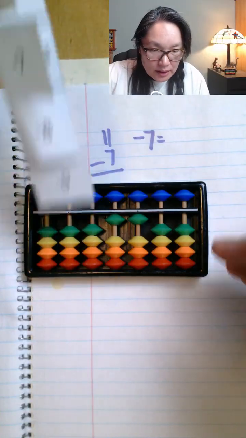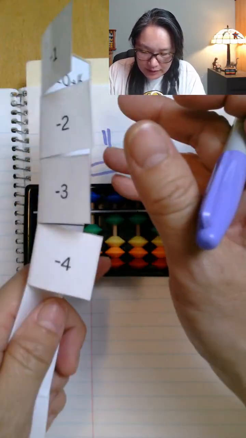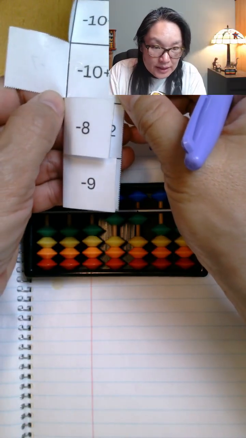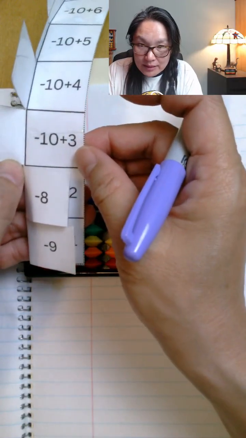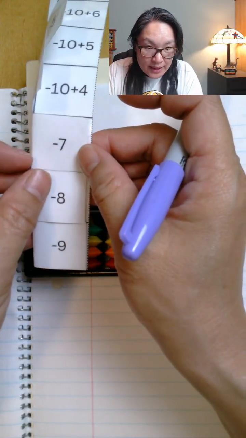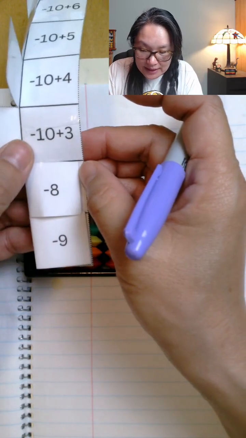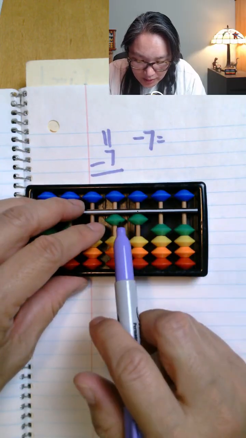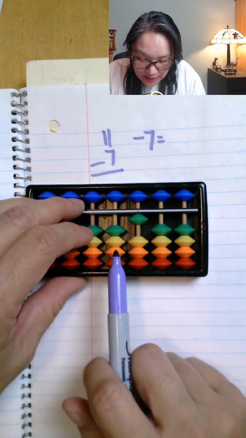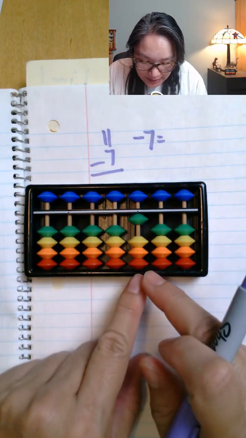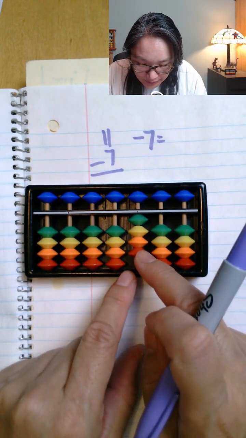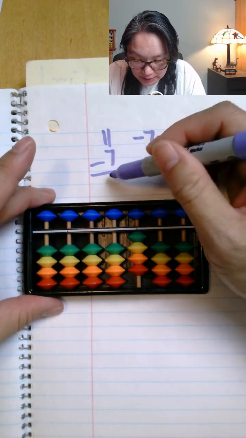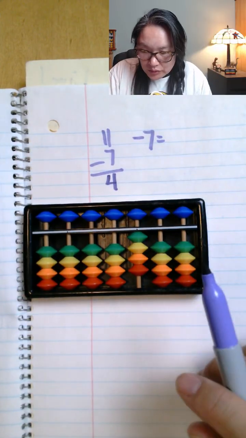Does that make sense? So if we need to minus the 7, we need to minus the 10 plus the 3. What does that mean? I only need to take away the 10. That's all that means. Take away 10, and then I add the 3. So my answer is 4. Did that make sense? Is that all right?